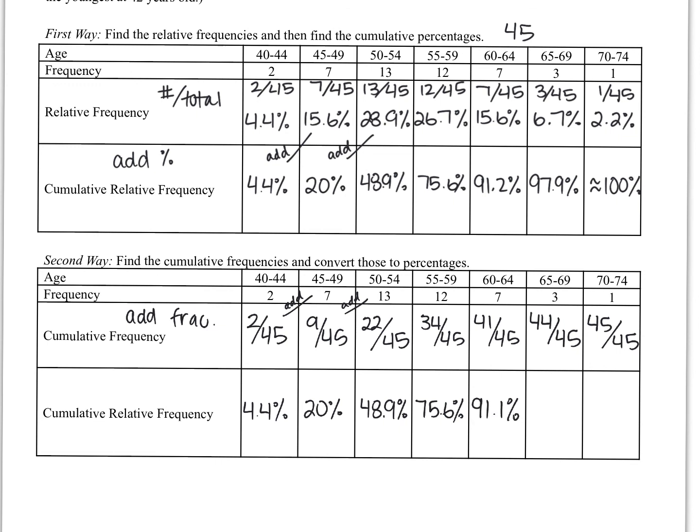91.1%. So you can see that this is where that extra 0.1 came from. Because I was dealing with decimals based off the fractions and then adding those, it accounted for a little bit of error that occurred. And then 44 out of 45 is 97.8. And then lastly, 45 out of 45 is 100%.